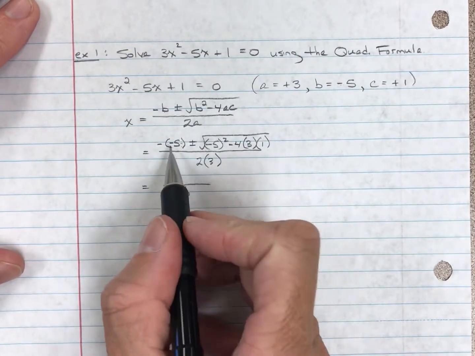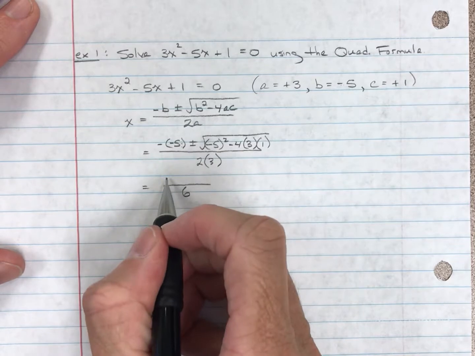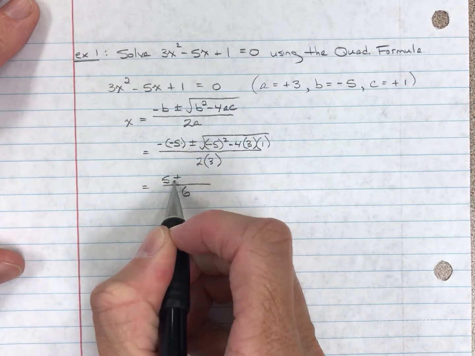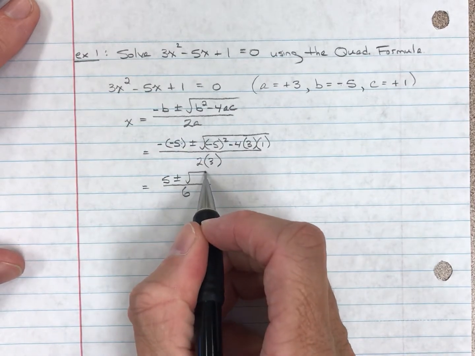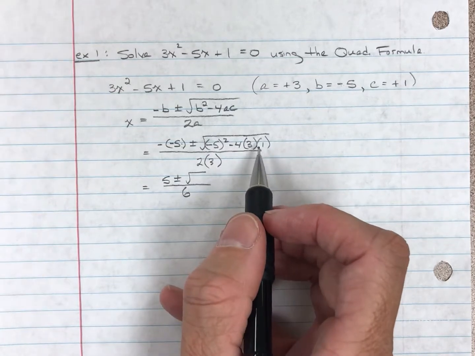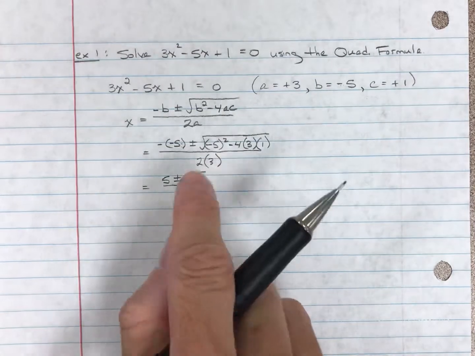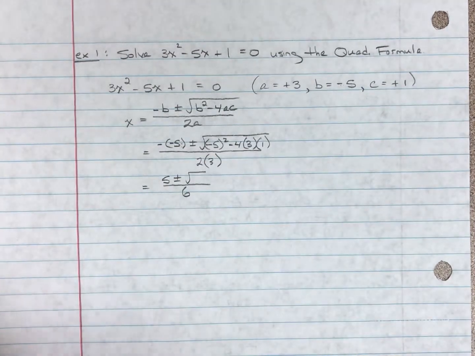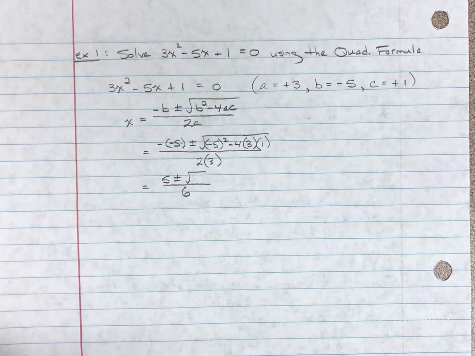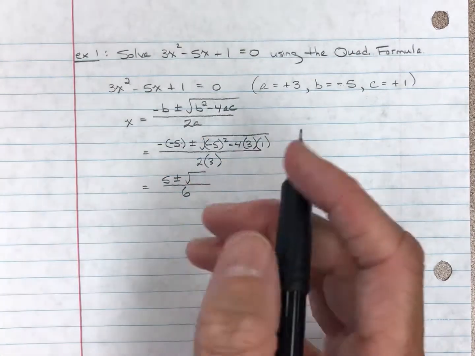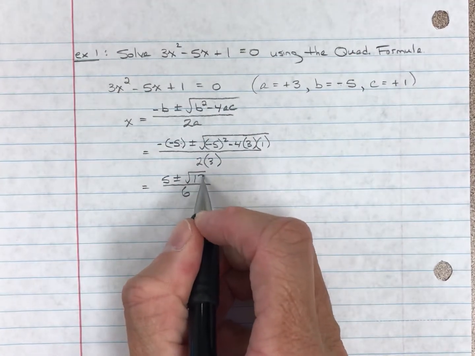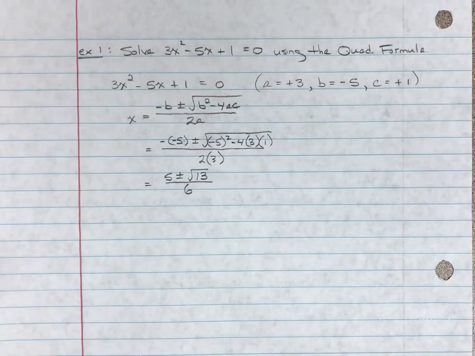And I feel pretty good that the opposite of negative 5 is positive 5, and the answer is plus or minus. Well, what is under this radical? I'm going to take out my calculator and do the portion under the radical separately. So negative 5 squared minus 4 times 3 times 1, and I come up with 13.